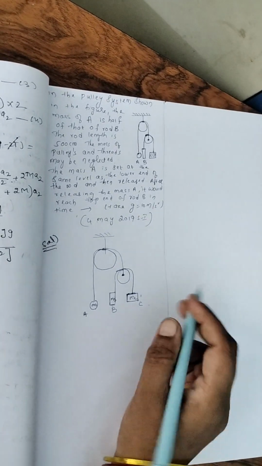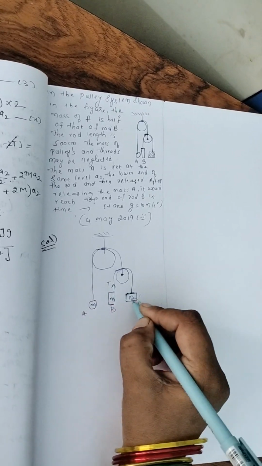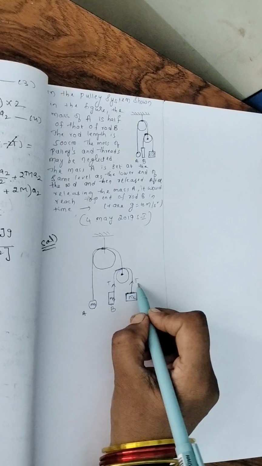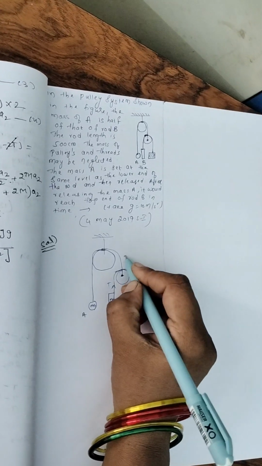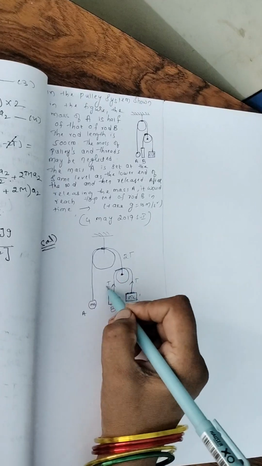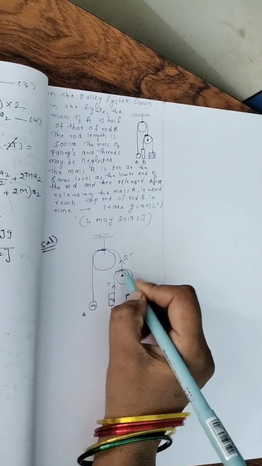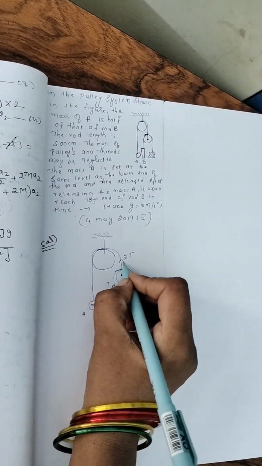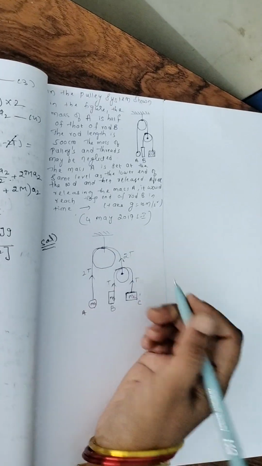Now next, tension due to MB is T. Tension due to MC is T. Same string, so same tension, away from the bodies. T plus T, 2T, the summation of these two acts here, away from the body. Now this is the same string again, so here also the tension will be 2T.